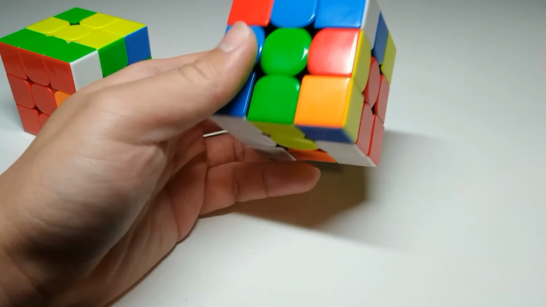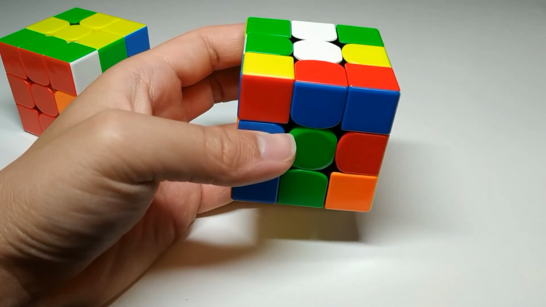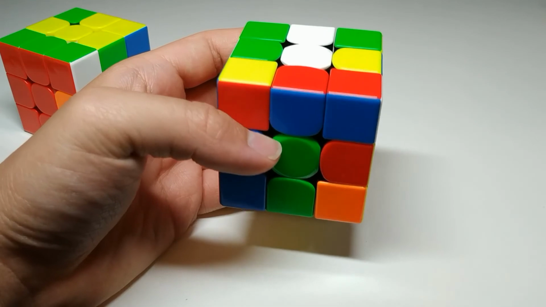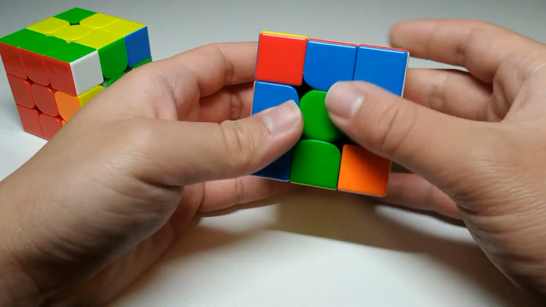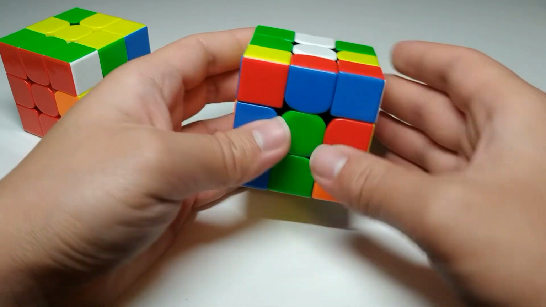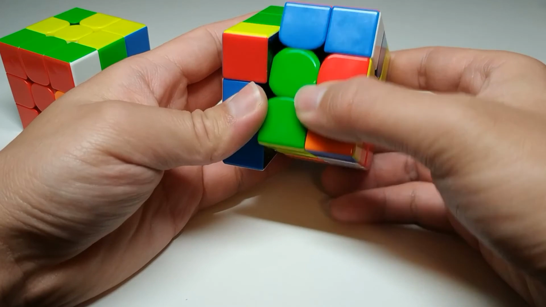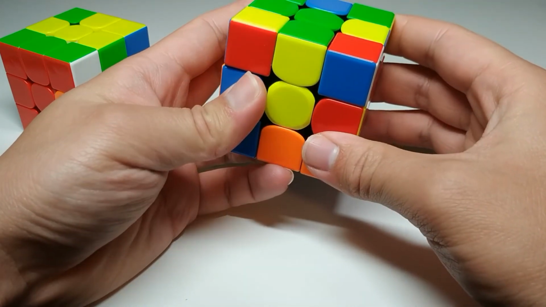Okay, so in this case, M moves actually change the orientation of edges. Let's say that this is a bad edge because we can't solve this with natural moves. So we can do a wide R, and that includes an M' move, right?